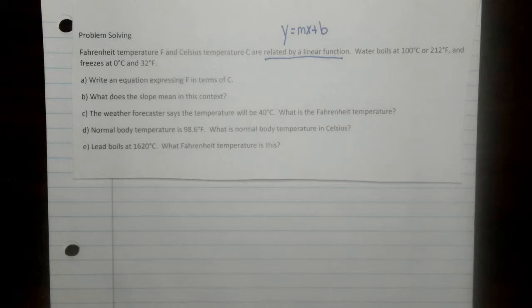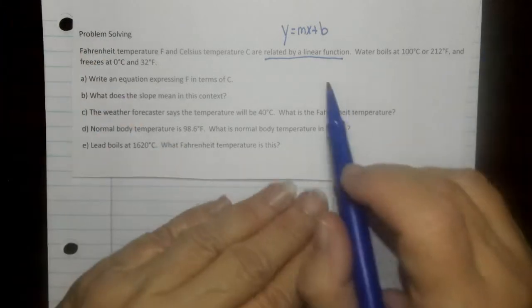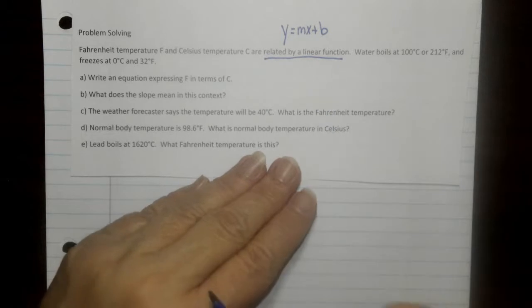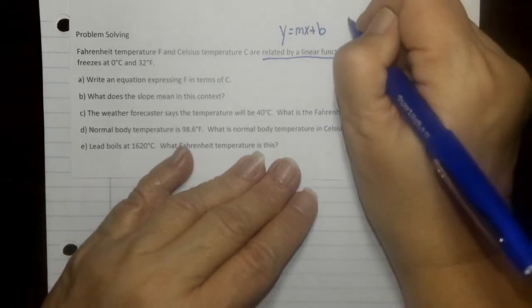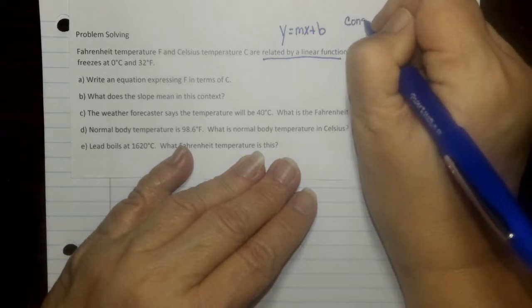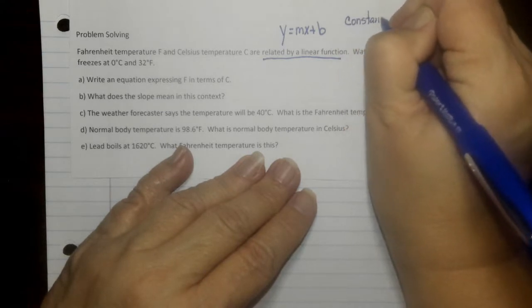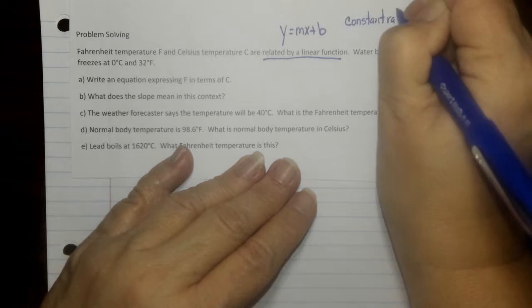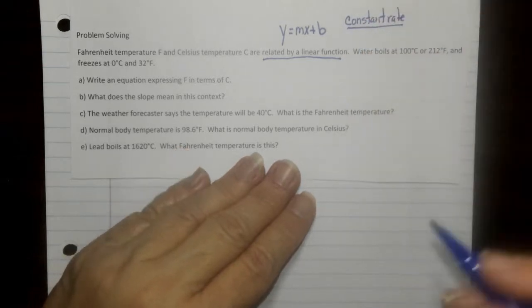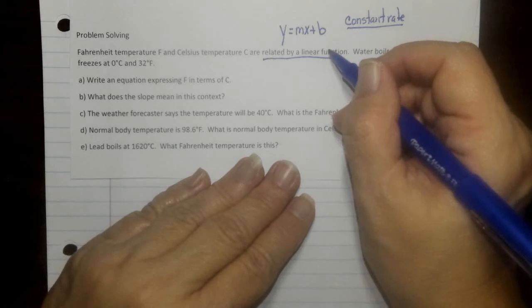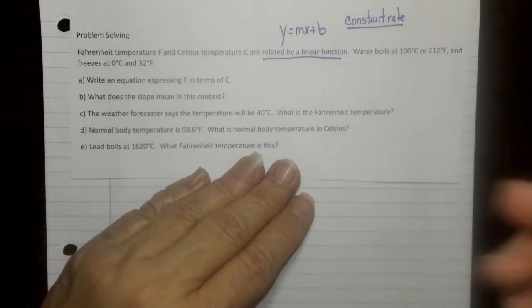Now, not every word problem that's a linear function is going to come straight out and tell you that it's a linear function. So other key words to look for is if it says that there's a constant rate. If you see that phrase constant rate, that is telling you that it's a linear function, because linear functions have a constant rate of change.